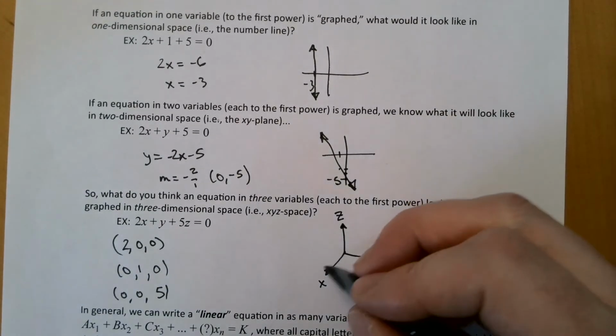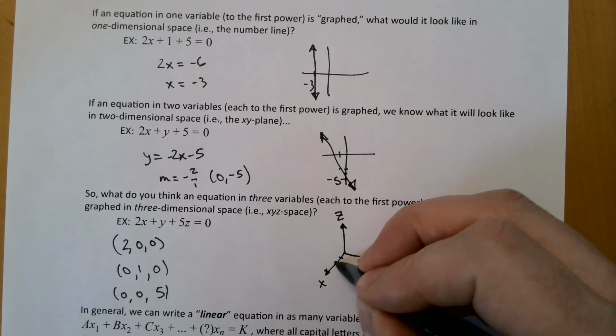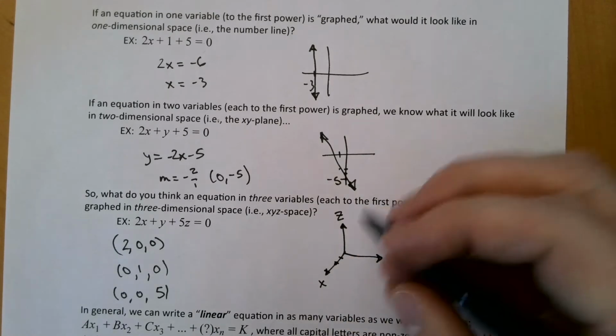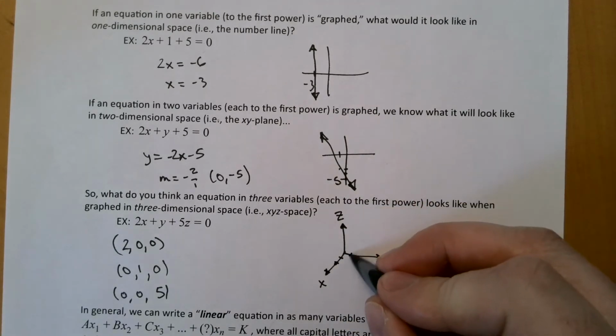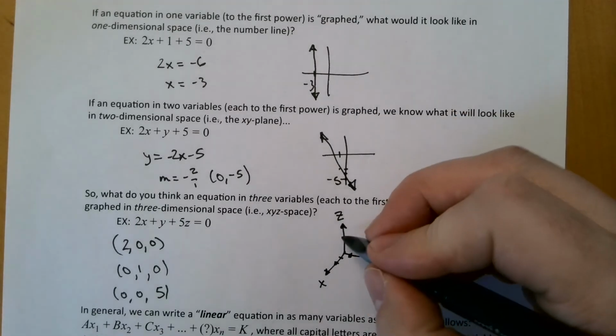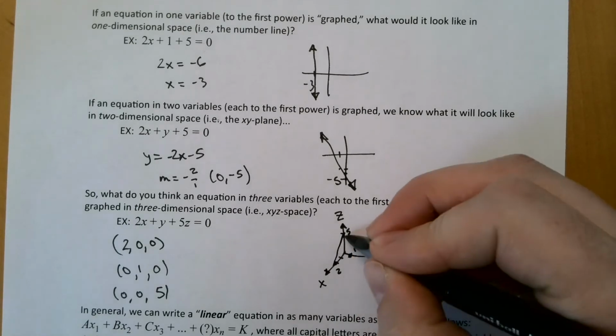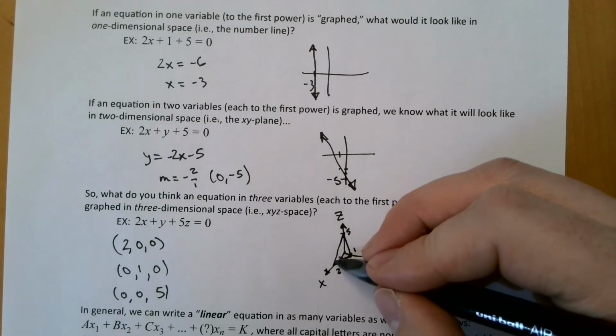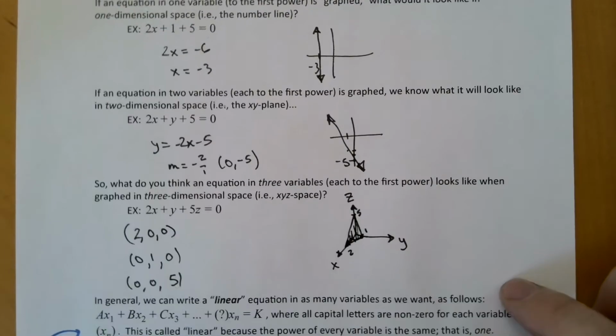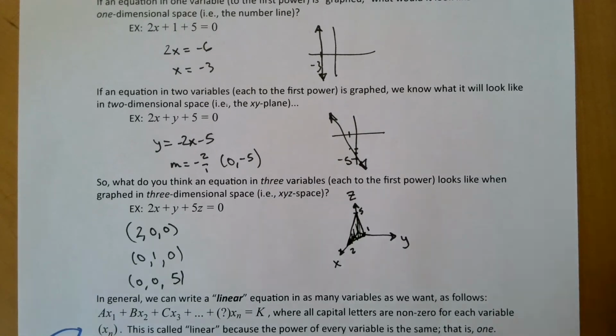And what we would do here is we'd go to points. So here's (2, 0, 0) for that one, (0, 1, 0) for this one, there's a point, and (0, 0, 5) for that one. We might get something that looks sort of like this, and that would be our plane if we shaded that in. Point is, the graph of a three-dimensional object looks like a plane of some sort.